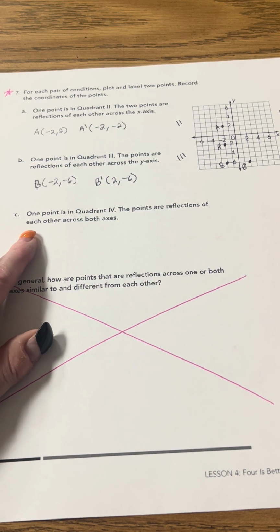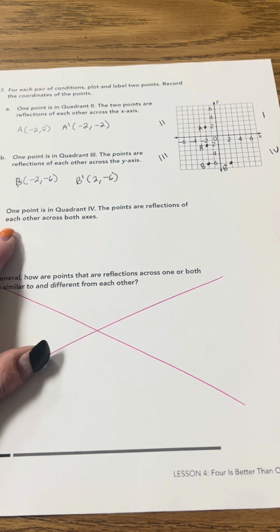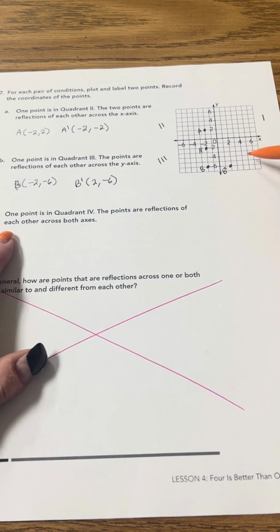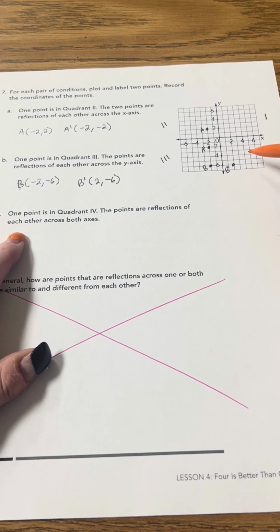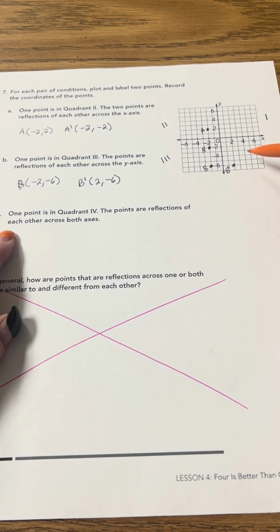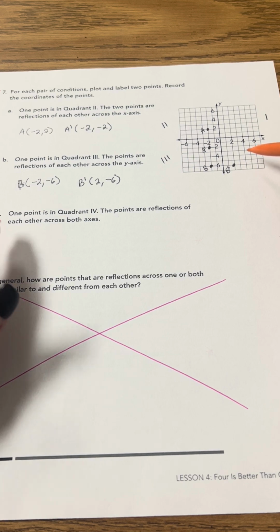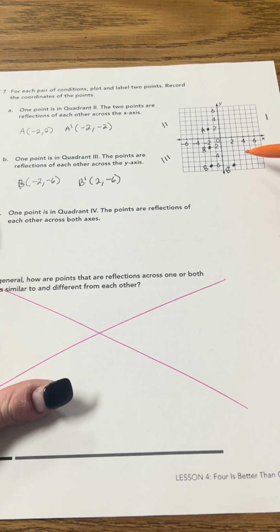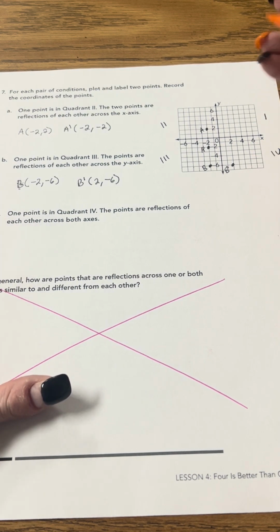Okay. 1 point is in quadrant 4, so it's in this section right here, one of them. And then the other point is a reflection of both axes. So it's going across the axis. So in this case, it's a little bit different.